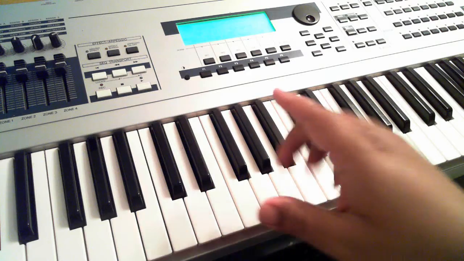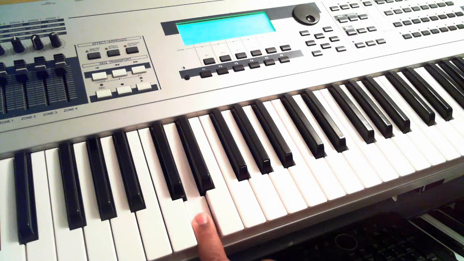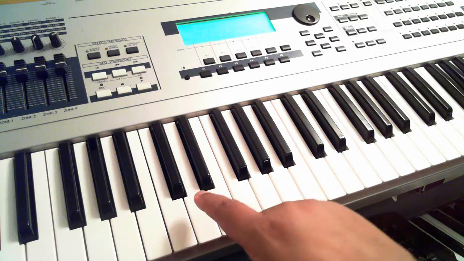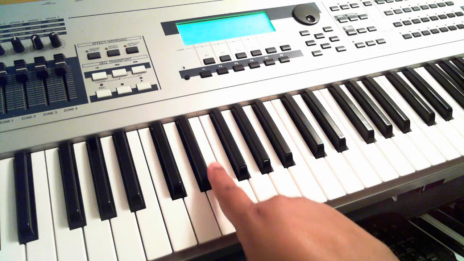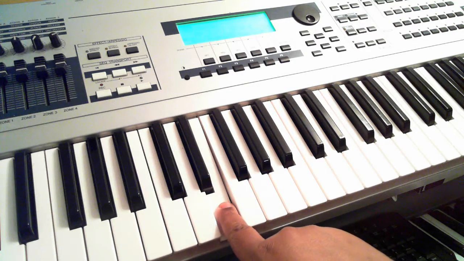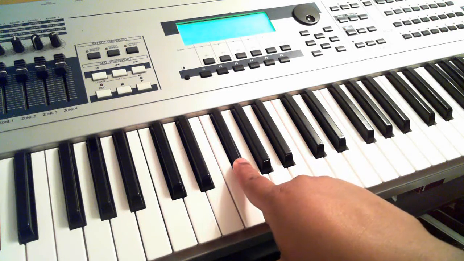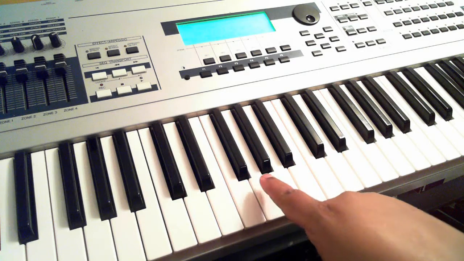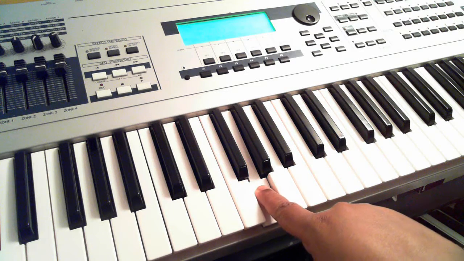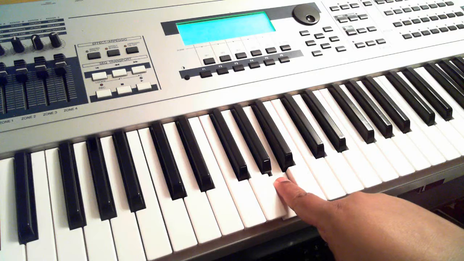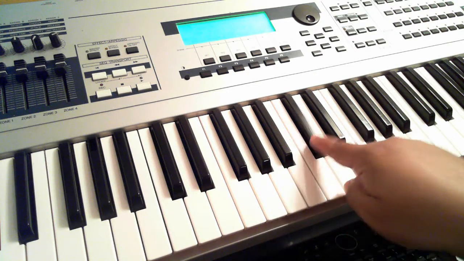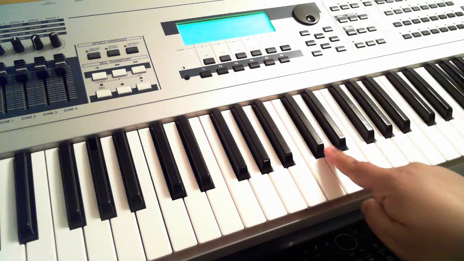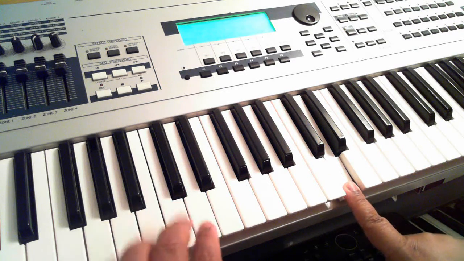Let me explain how it works. I'm going to go back to D, because this was the note that I randomly landed on about a minute ago. If I start on D, and I move a whole step up, again, and then I move just a half step, and then I move a whole step, whole step, and then half step. That's your D major scale.